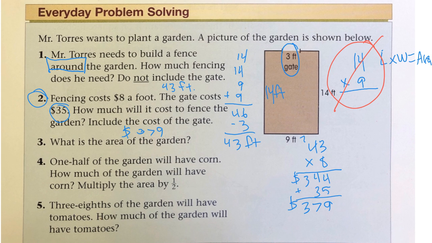And 3, what is the area of the garden? Hey, we found the area question. So now's the time for us to do what we started with. Now we can do the 14 times 9. That's the area.